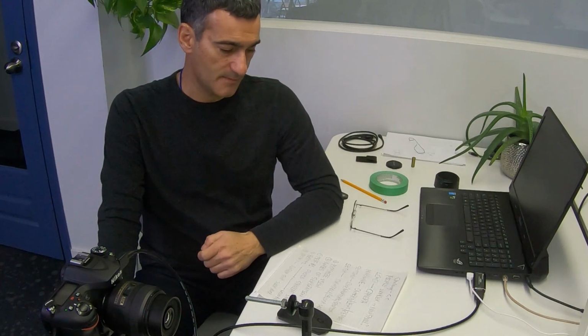Now, the lens is also really important. So I'm using a macro lens here. This is a Nikon 40 millimeter lens, and if you have a 40, a 50, or a 60 millimeter macro lens, then you're going to be in pretty good shape. Any of those could work without too much of a problem.